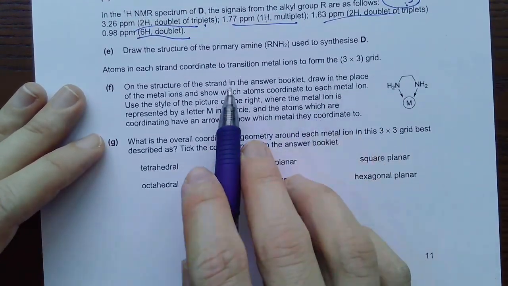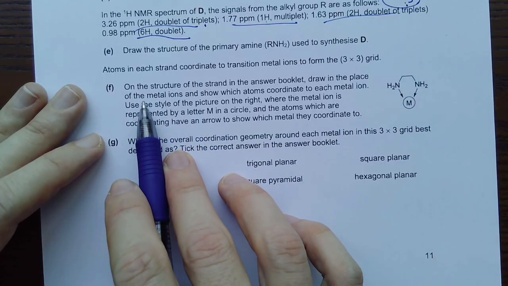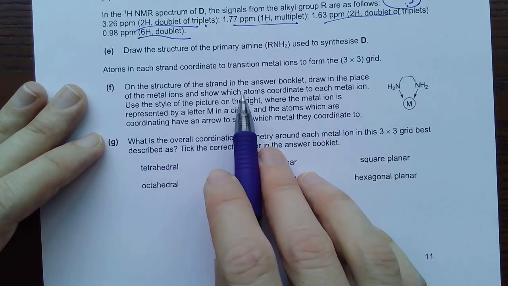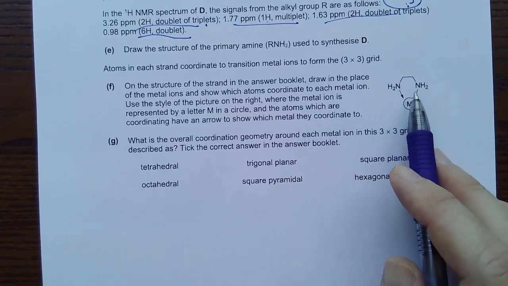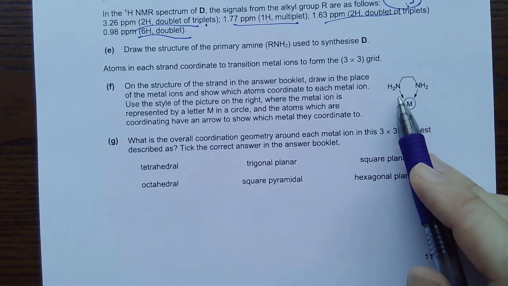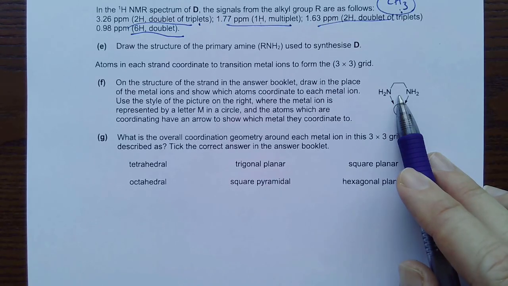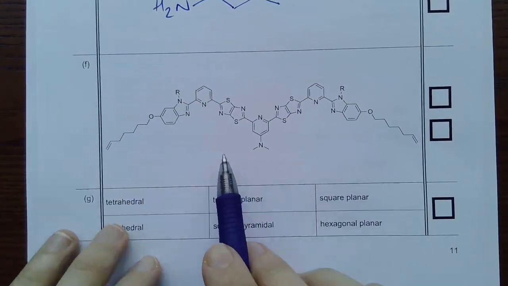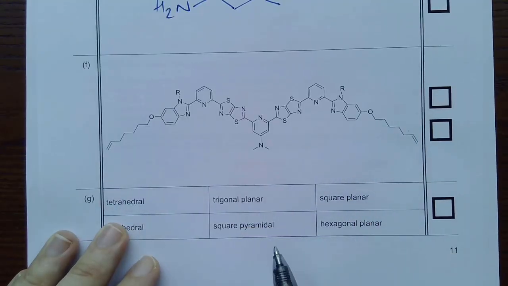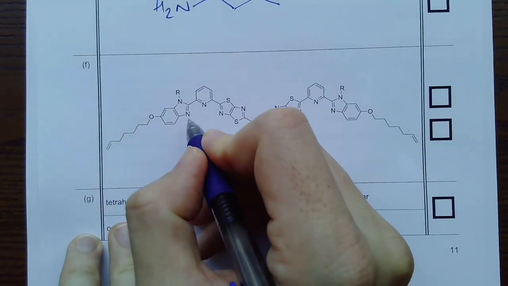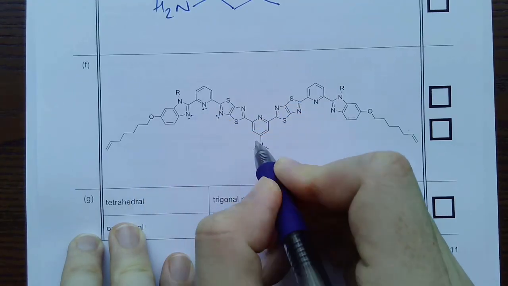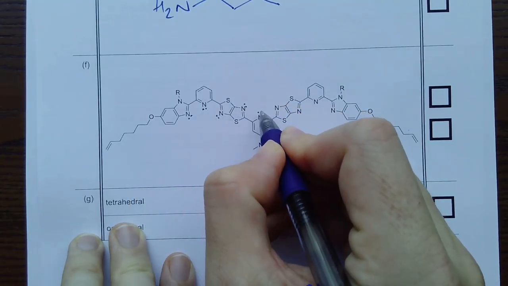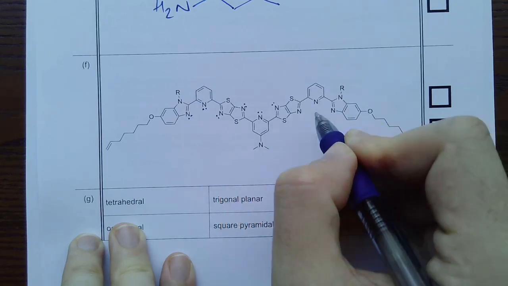And it says draw in the place of the metal ions and show which atoms coordinate to each metal ion using the style over here. They don't say that it has to be bidentate though. Okay, and if we look, we needed to join at 3 places. Now this junk on the end we're not going to worry about. The key is you need to have lone pairs, right? Lone pair, lone pair, lone pair. And you can see it happens, these 3 nitrogens come up in 3 places.